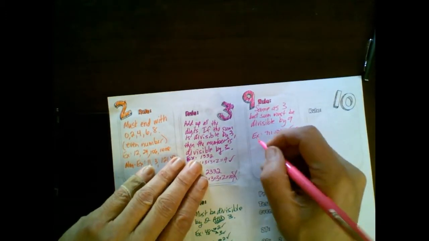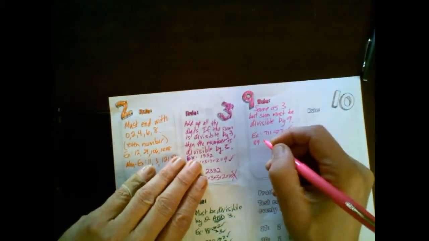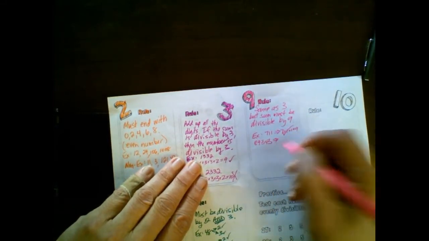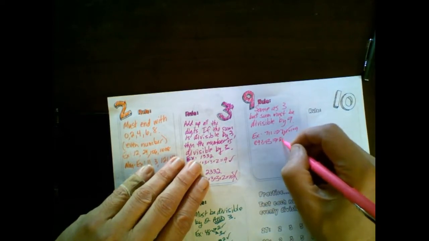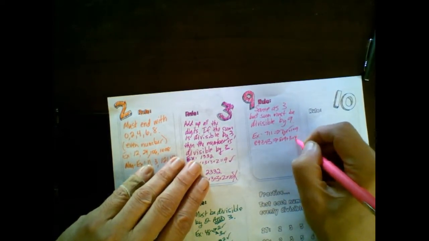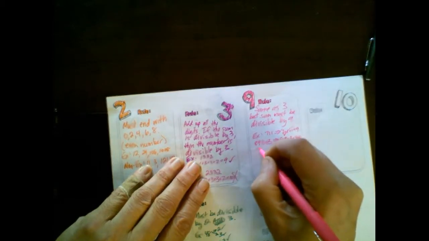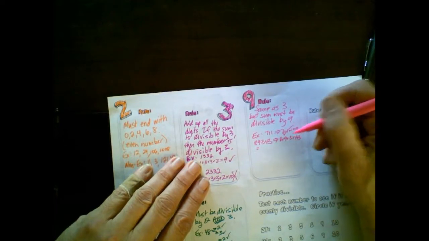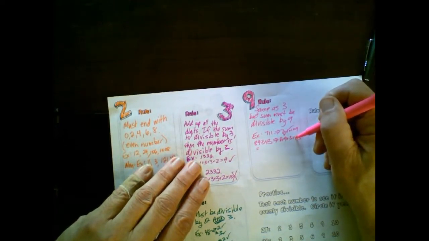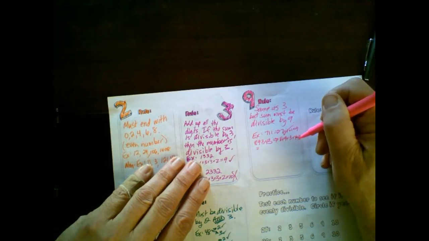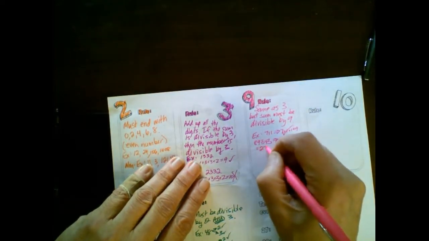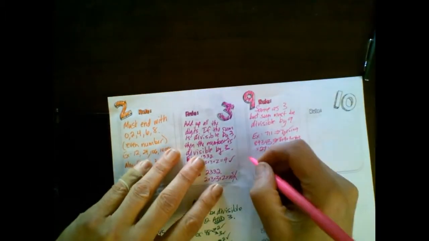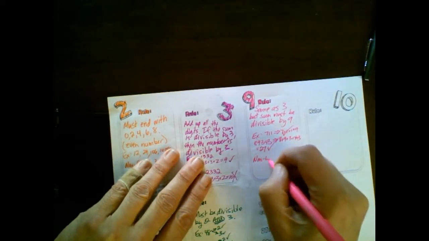Here's another example. 89,343. Wow. That's going to give us 8 plus 9 plus 3 plus 4 plus 3. 8 plus 9 is 17. 17 plus 3 is 20. 20 plus 4 is 24. 24 plus 3 is 27. And that is divisible by 9. So we're okay there.